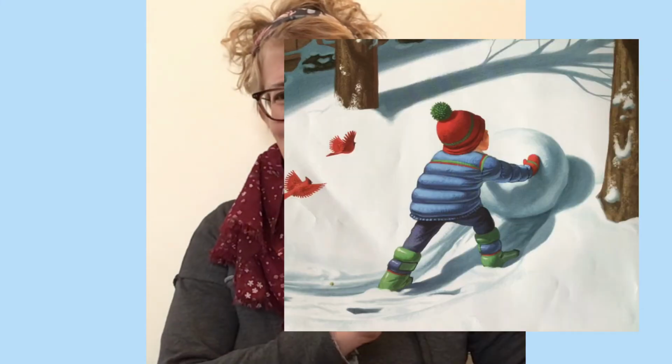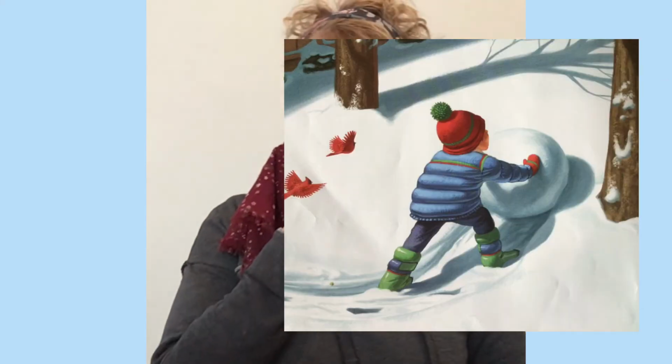Oh, that's a sweet little book, Snowman Magic. I've got a quick little snowman song for you, and it goes like this. And it talks about the carrot nose. Can you pretend that I have a carrot nose?